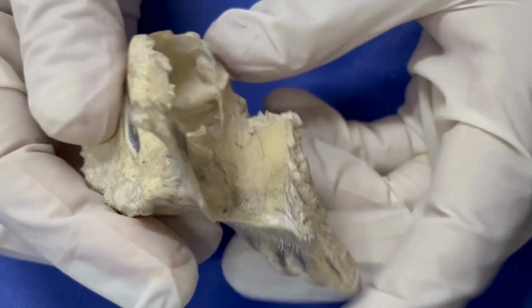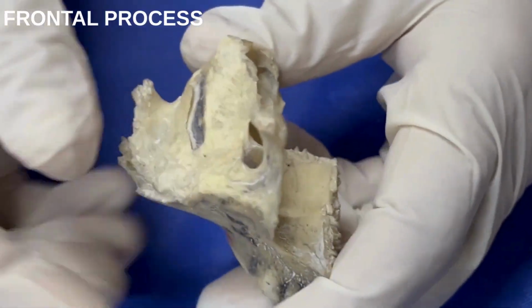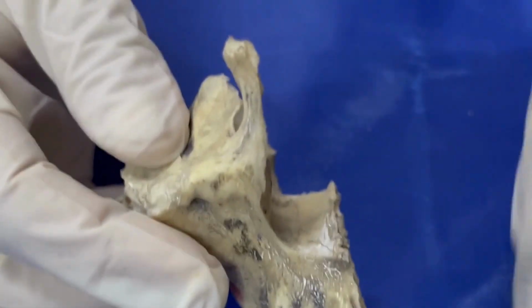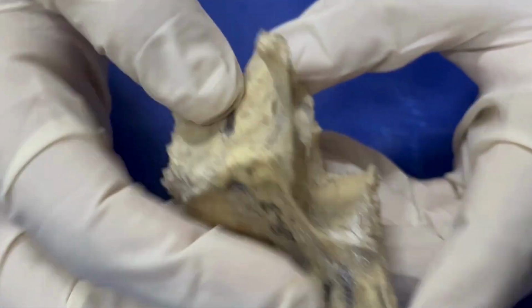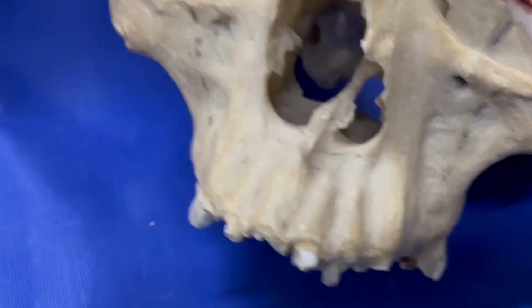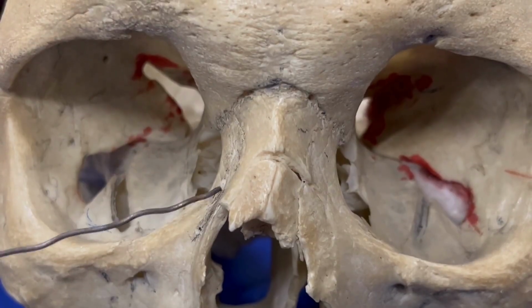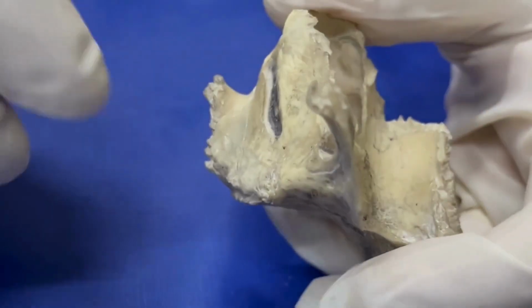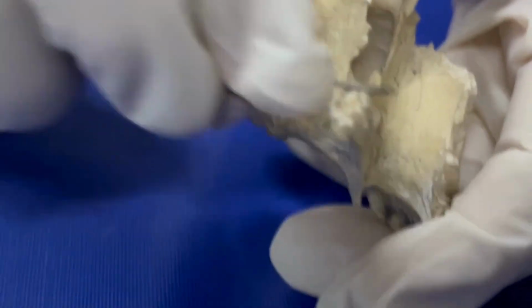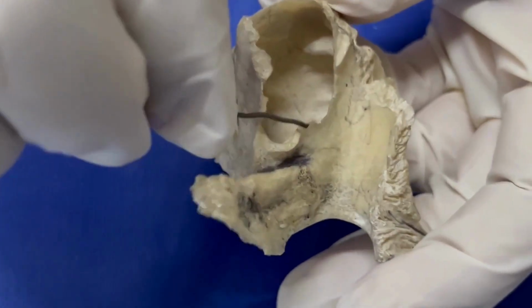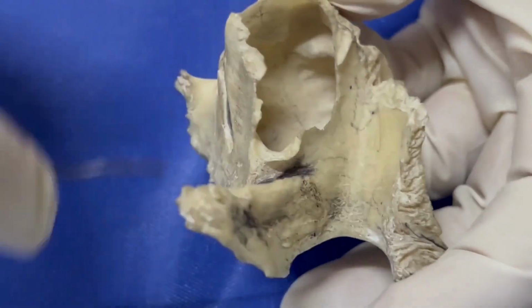And now if you come to the processes, this is the frontal process of the maxilla. Anteriorly there is a notch, the anterior nasal notch, and this frontal process is attached to the nasal bone and the frontal bone. So this is the nasal bone. If you want to see, this is the left nasal bone. Now there is an anterior lacrimal crest through which the lacrimal bone is attached, and this groove is covered with the lacrimal bone.